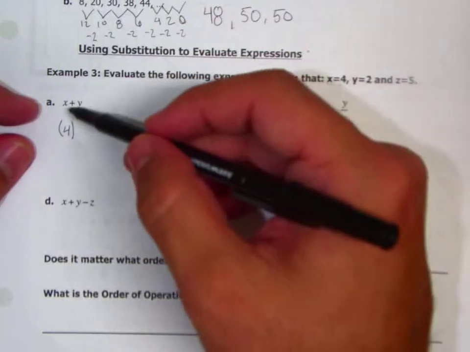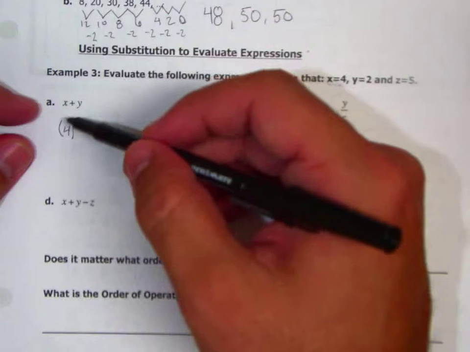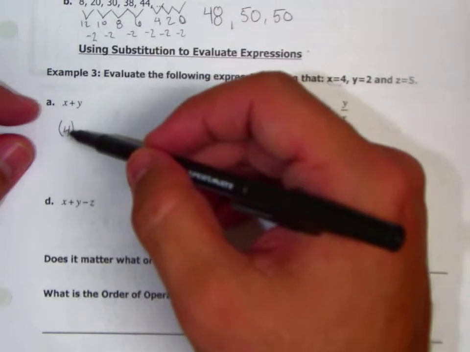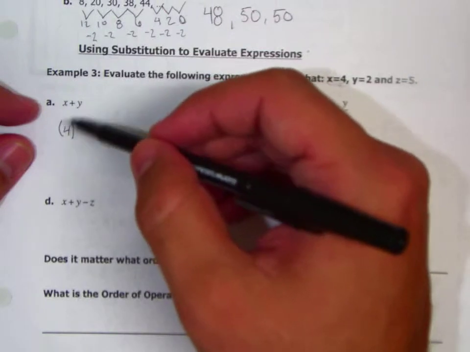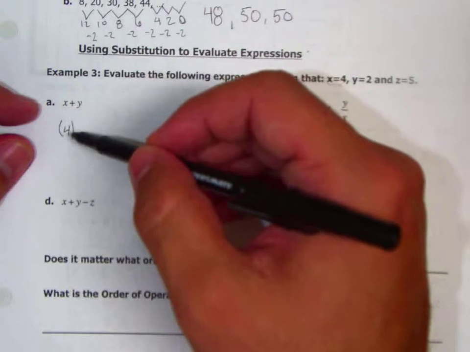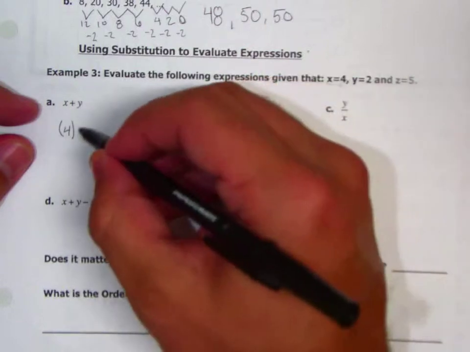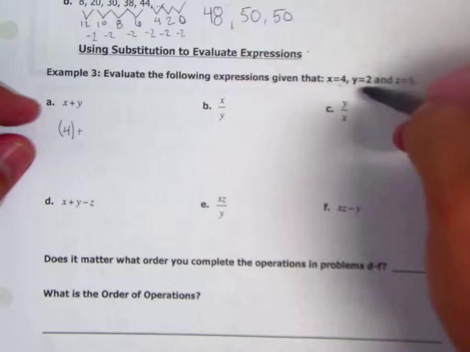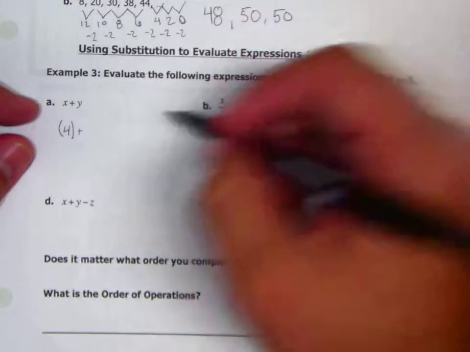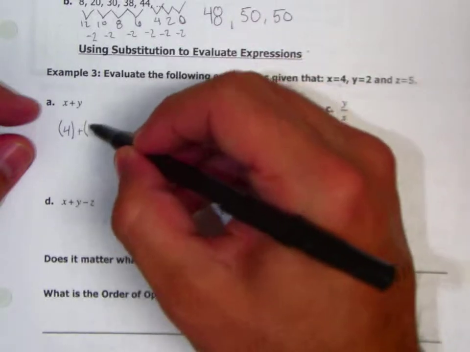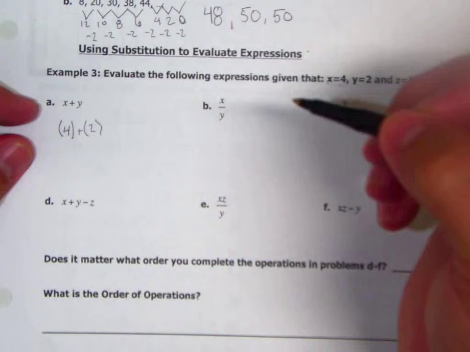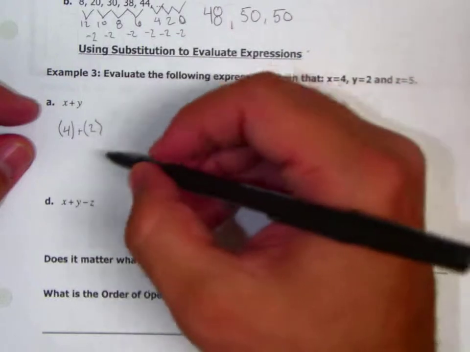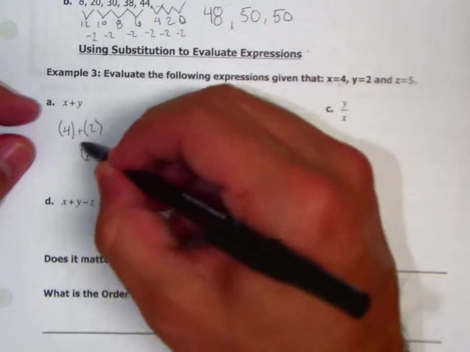Now, one thing to remember is whenever you substitute something, always put it in parentheses. It may not make much difference now, but it will later. Okay, so always put it in parentheses like this. Now I have a plus sign, and now I have a y, but they gave me the value of y. I know what y is, so I'm going to replace y with its value of 2. Now I can answer it. 4 plus 2 is 6.